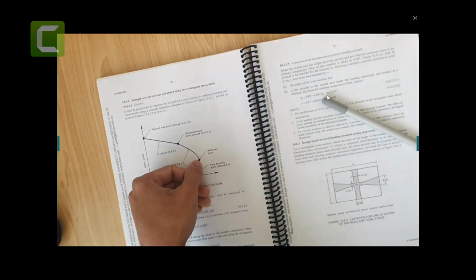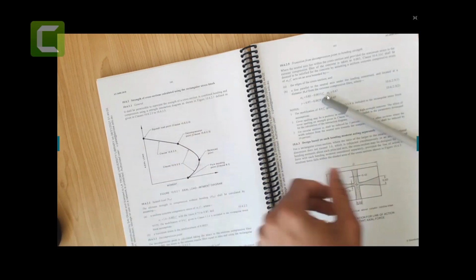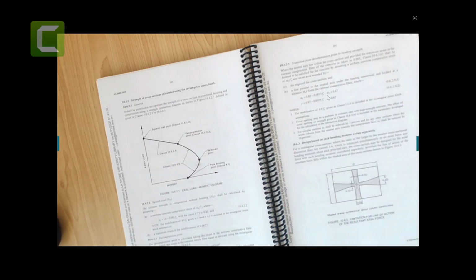So this is a balance point. This is the balance point, where you remember that it's the balance point. Also we have it in the beam. The balance point means the strain values that you're going to get in the tensile strain value. So meaning that your... let me check.